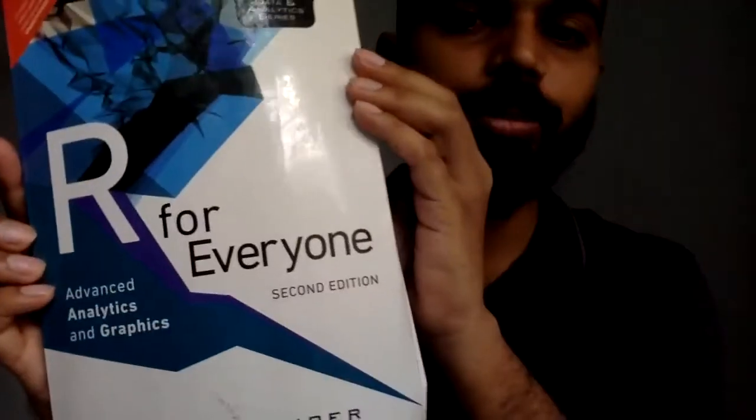I will explain the books related to data science, what kind of books are available, and their reviews, basically in short. Today I've come with the book named R for Everyone by the writer Jared P. Lander, from Pearson Publication. I found it quite helpful if you are a beginner starting to learn R programming.